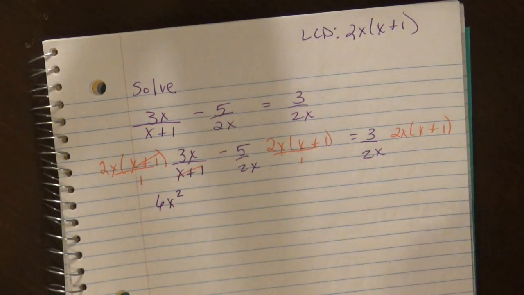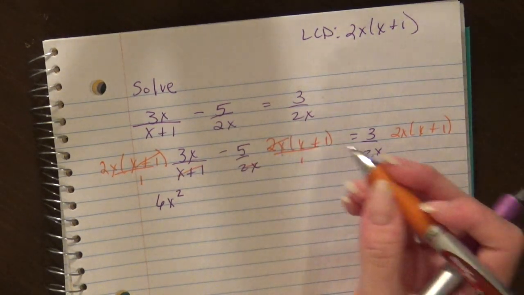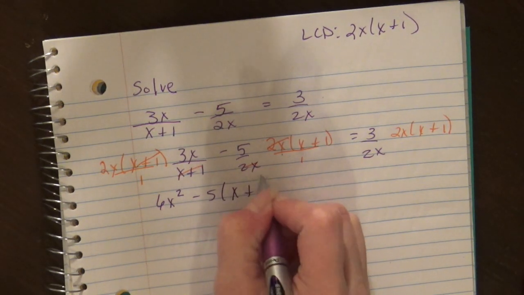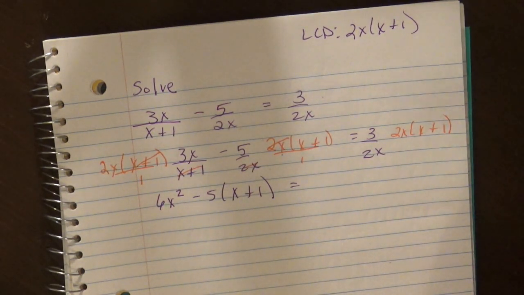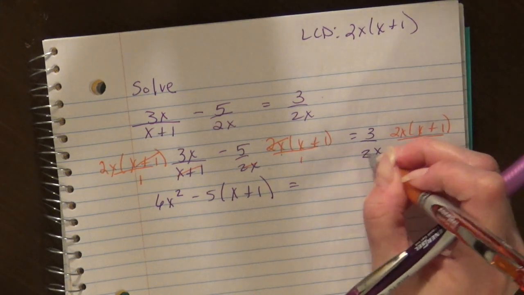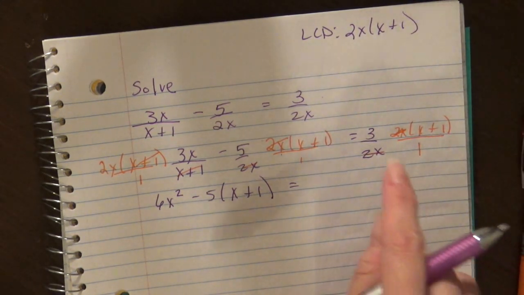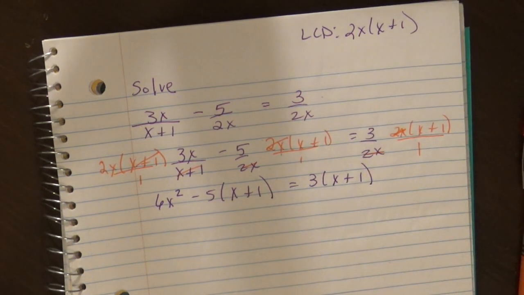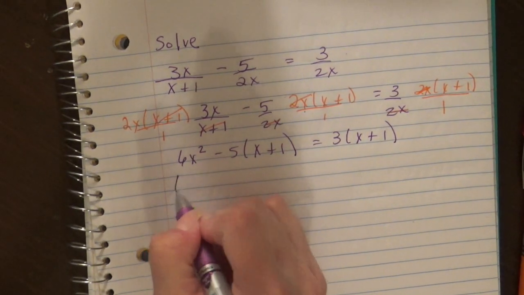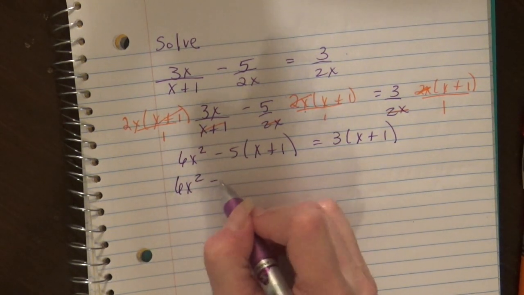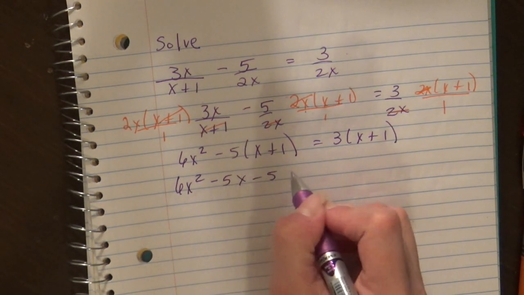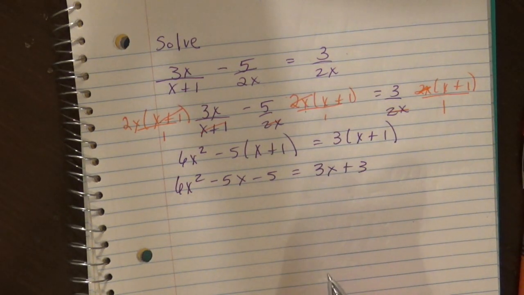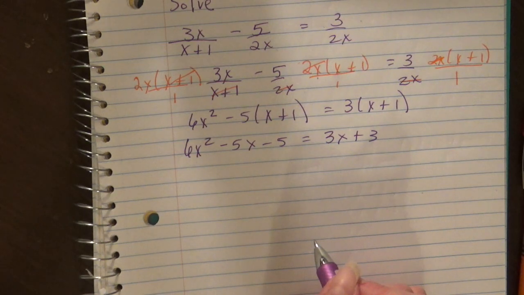In my second term, 2x and 2x cancels. I'm left with negative 5 times x plus 1. And then over here, the 2x's cancel. I'm left with 3 times x plus 1. Okay, so now I have 6x squared. I'm going to distribute. That's minus 5x minus 5 equals, distribute, I get 3x plus 3. And now I need to combine like terms.